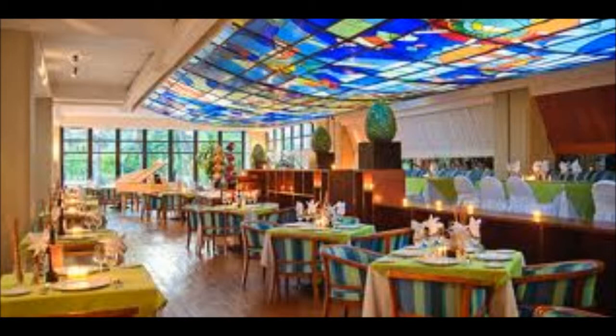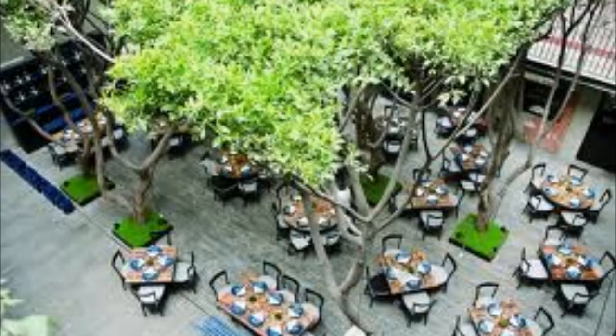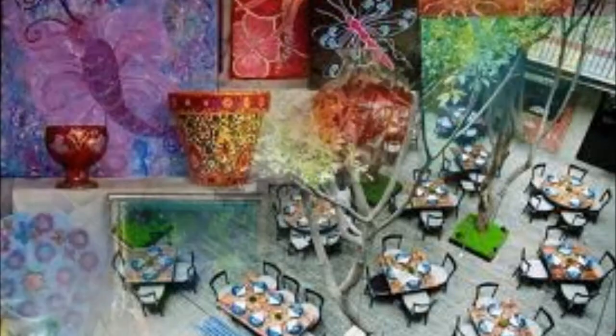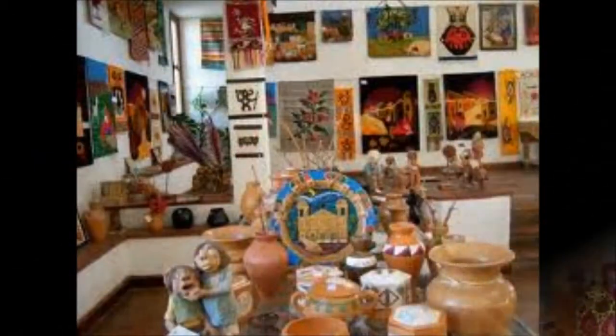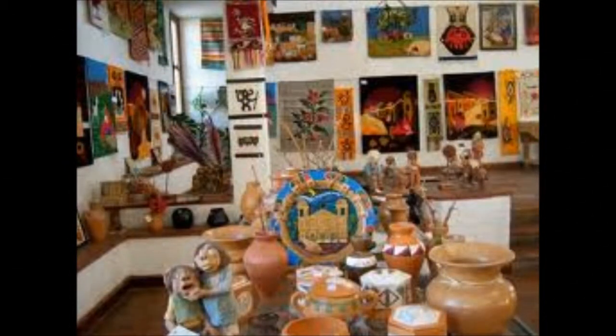For this project, we consider important the craft store, which, like the restaurant, is of a commercial type, because we intend to sell creations to the public made by the workshops' students. In this way we contribute monetarily to developing the cultural center.